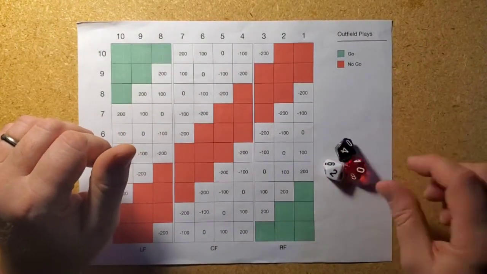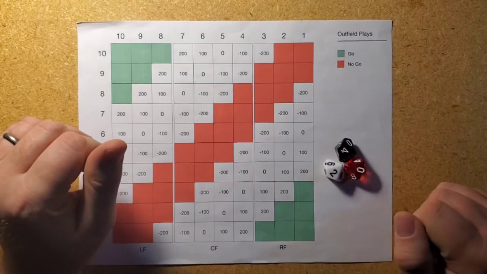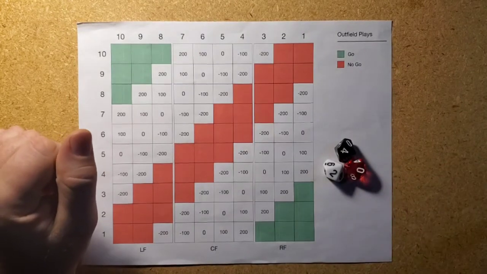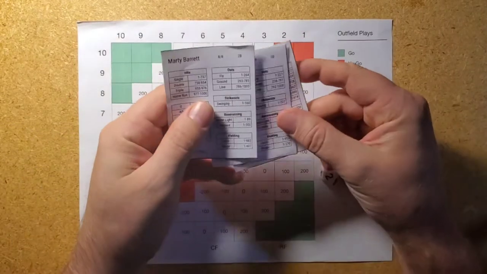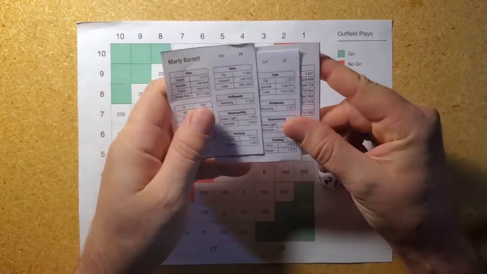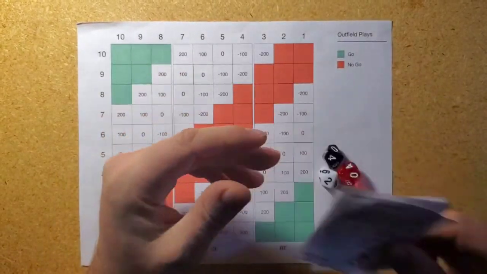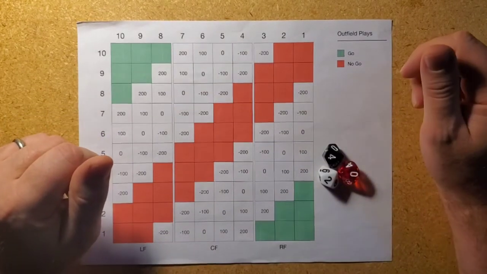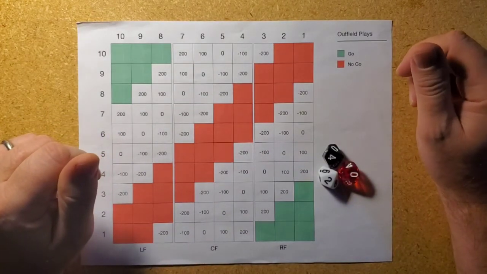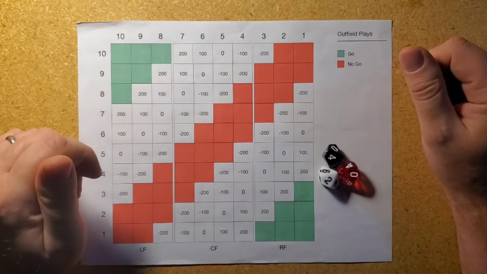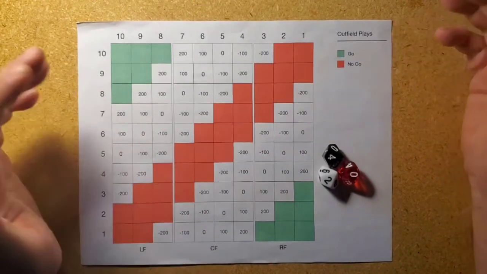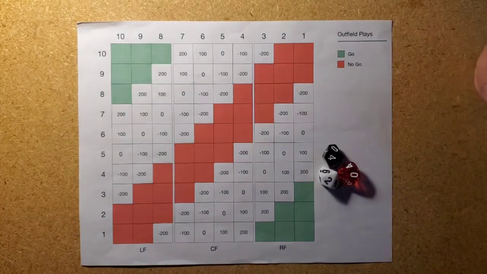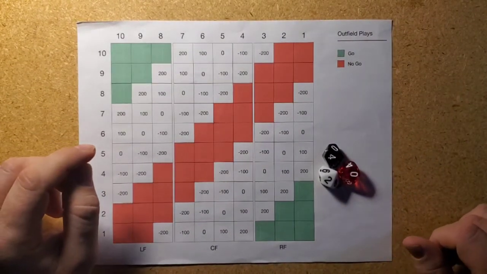So you need your 3D10 dice, different colors. You need a scorecard to sort of keep track of the players. And you need the player cards as well. So we have all the player cards. It just happens to be Boston. And then you need your infield and outfield plays chart. And that really is it. Coming with your download is going to also be the game guide, which will have several other charts in there that I'll explain in different videos. And you'll have everything sort of all in one place.